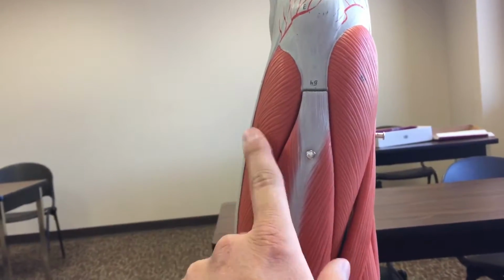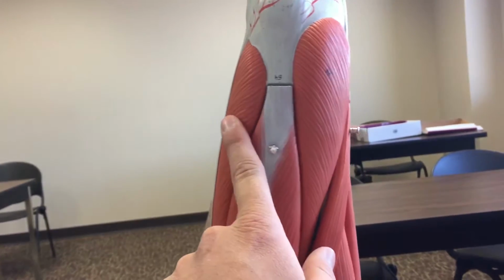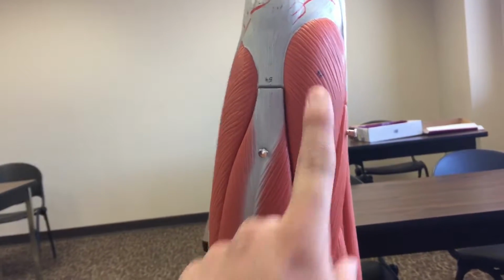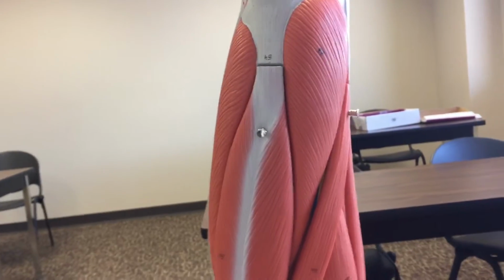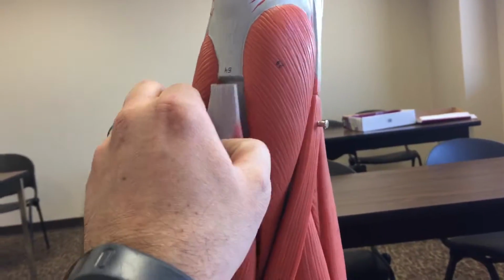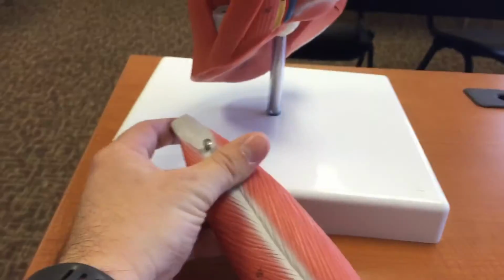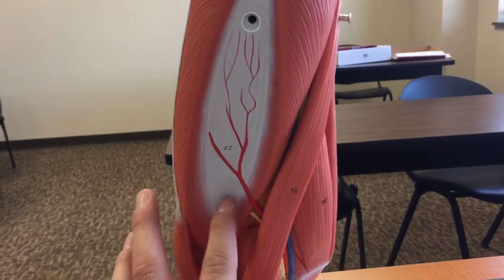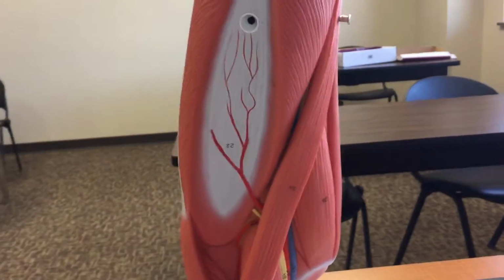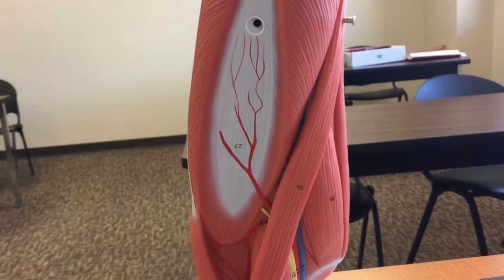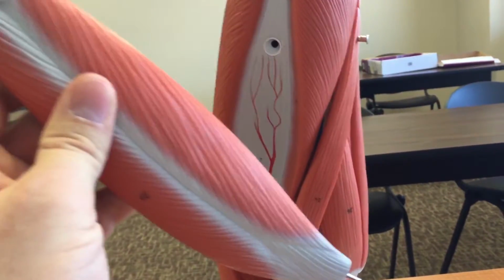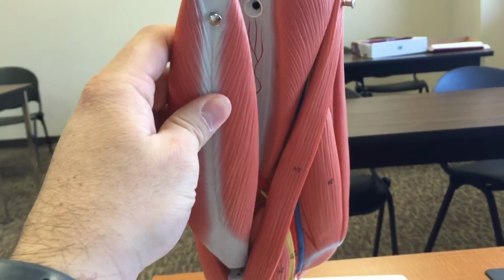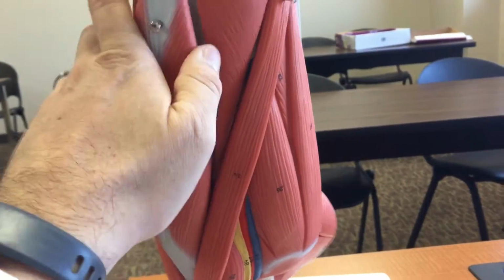On the lateral side you'll have the vastus lateralis, and then on the medial side you'll have the vastus medialis. And then pulling this rectus femoris off, I can now expose the vastus intermedius muscle, which is deep to that rectus femoris muscle that I just pulled off. So I'll stick that back on.